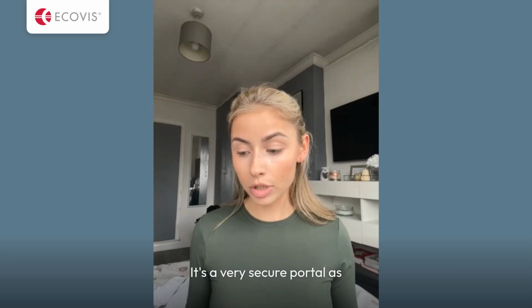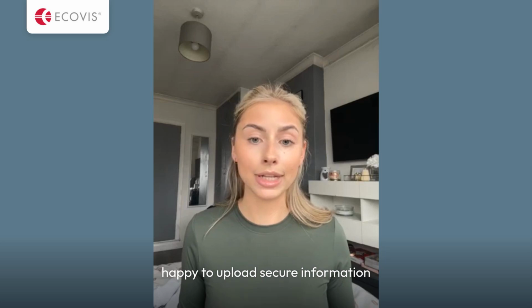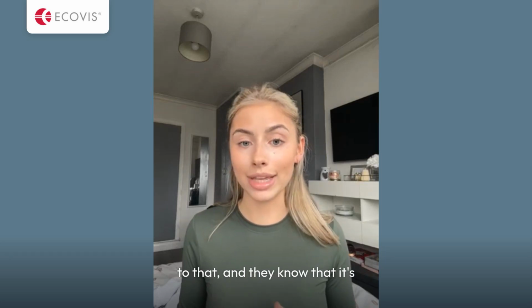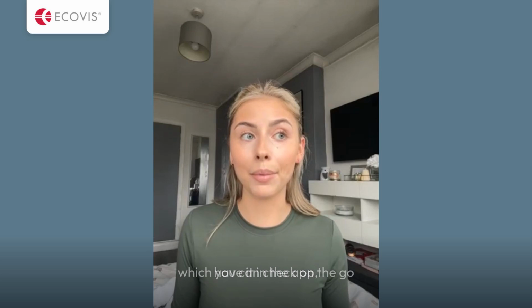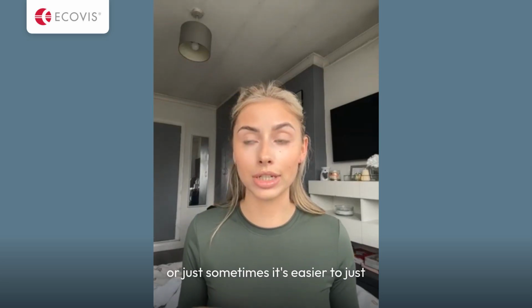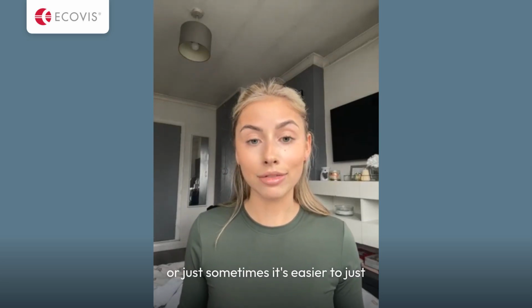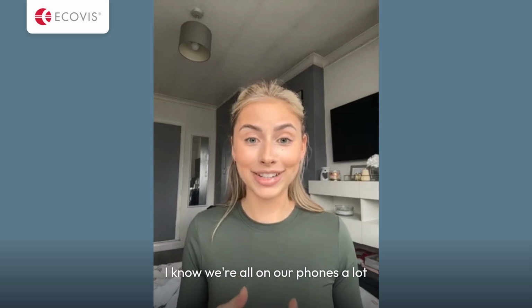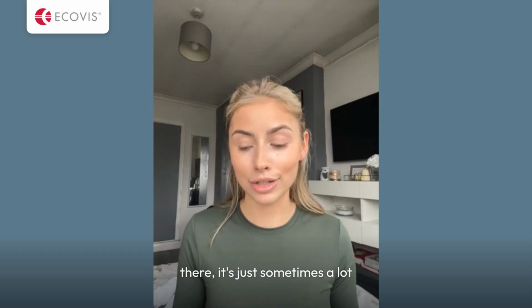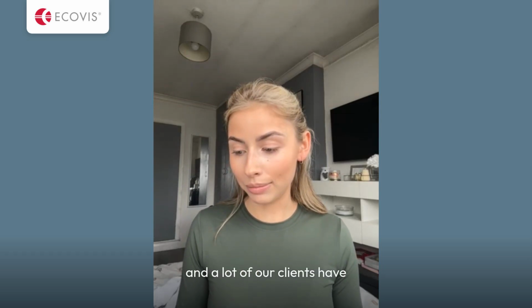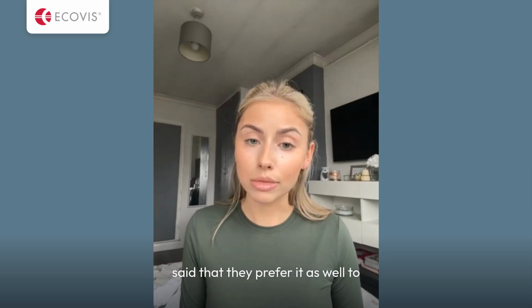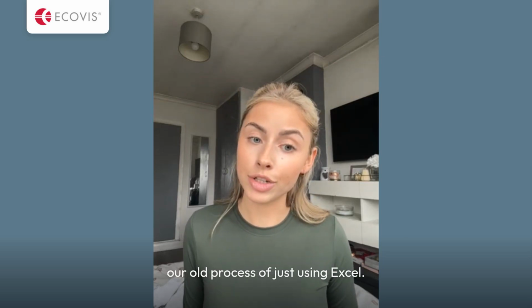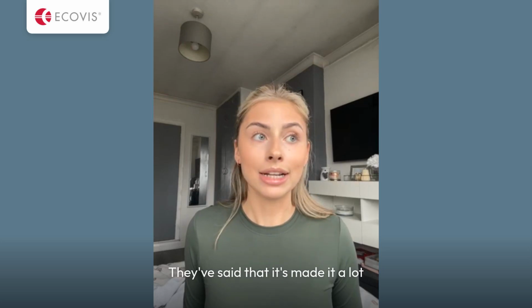It's a very secure portal as well, meaning that clients are happy to upload secure information to that and they know that it's going to be safe. There's also an option to have it in the app, which you can check on the go, or sometimes it's easier to just look on your phone. I know we're all on our phones a lot nowadays, so if it's all there, it's sometimes a lot easier. And a lot of our clients have said that they prefer it as well to our old process of just using an Excel. They've said that it's made it a lot easier for them to track.